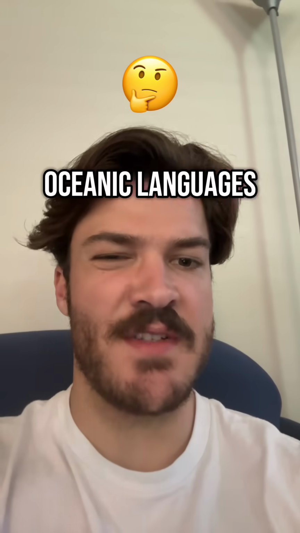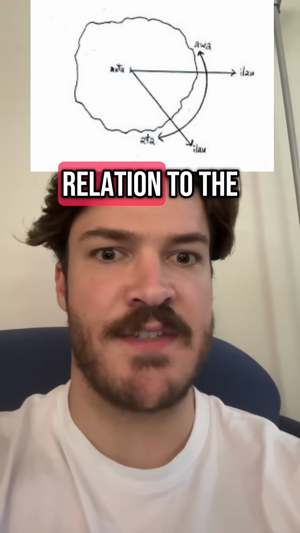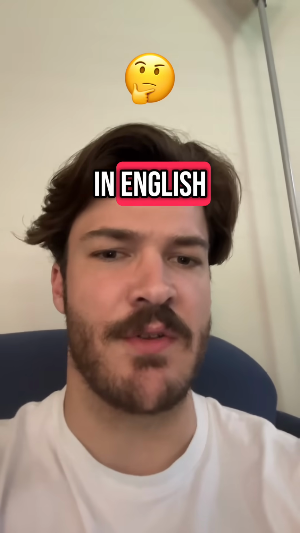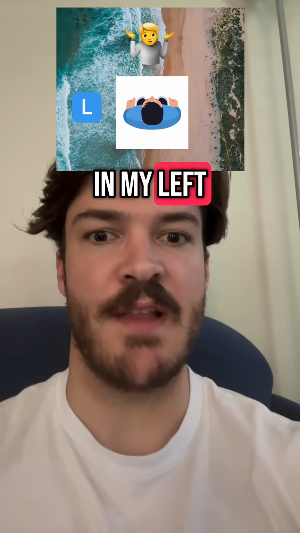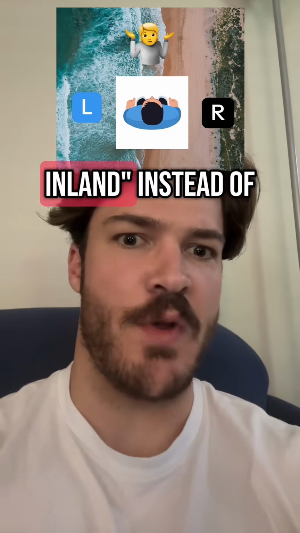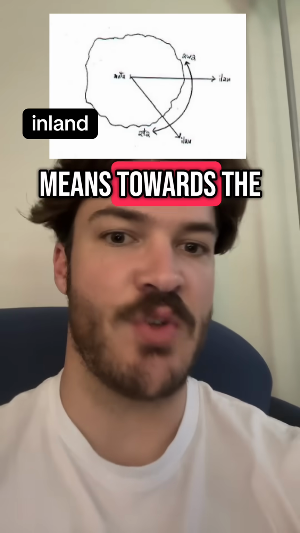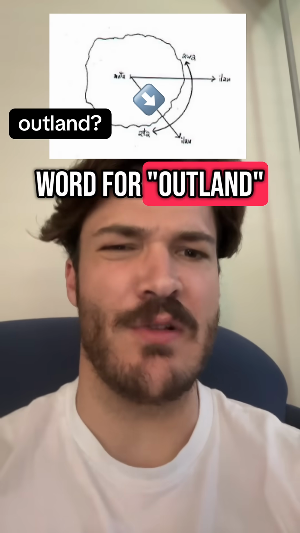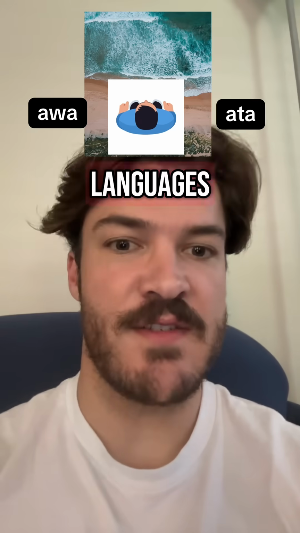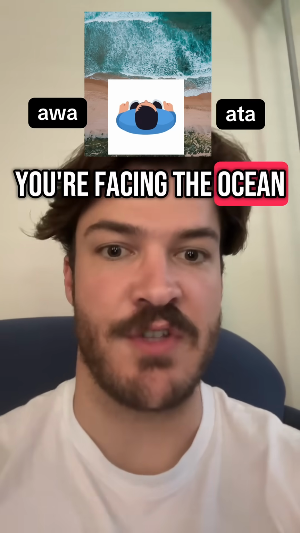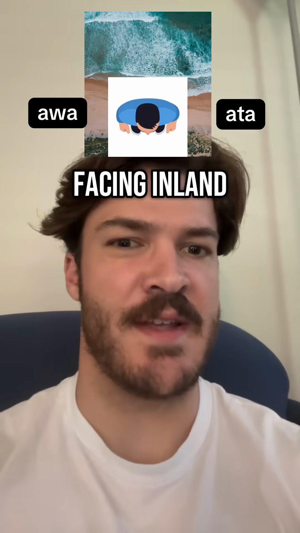And in some Oceanic languages, they do the same thing, except it's where you are in relation to the island that you're on. And we actually sort of have this in English. So if we're on the beach and I'm facing you with the ocean to my left and the land to my right, I can just say, let's go inland instead of let's go right. So inland just means towards the center of the island. But we don't really have a word for outland that I know of, or a coast word. But in those languages, there's even words for what's to your right when you're facing the ocean, which still isn't exactly relative, because if you're facing inland, then it would be to your left.